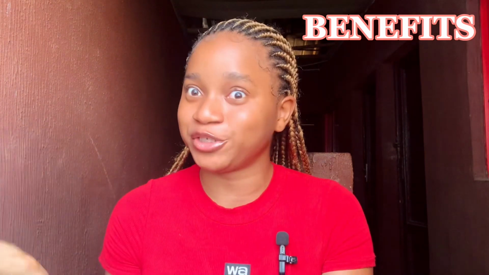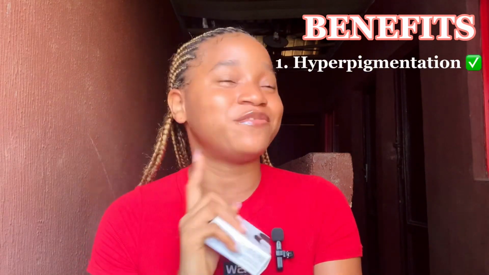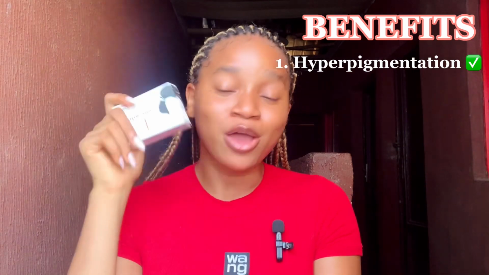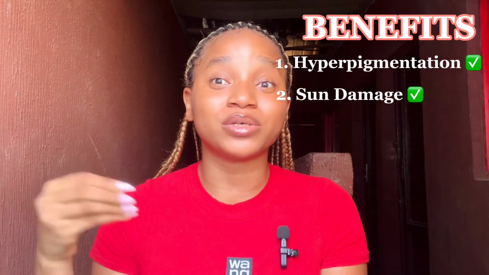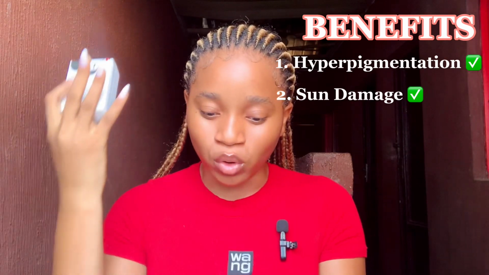Now for the benefits of this soap, if you've made use of it before, you will know some of these benefits I'm about to mention. But if you've not made use of this soap before, then yes, this soap is actually good for hyperpigmentation. If you're really suffering from hyperpigmentation, then you need to try out this Kojie soap. And also, this soap is good for sun damage. So let's say your skin was damaged due to excess exposure to sunlight, then yes, you can try out this Kojie soap. It will really help you with your sun damage.